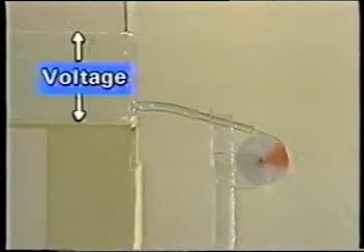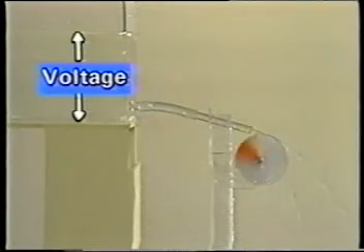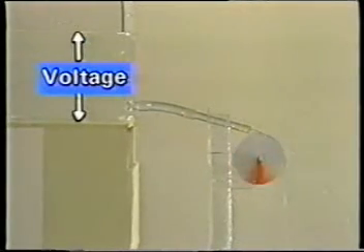Water runs from a higher place to a lower place. Electricity also flows from a higher to a lower place. The difference in the water level between two places is called potential difference or voltage in electricity. The amount of flowing water is called electrical current or simply current in electricity.